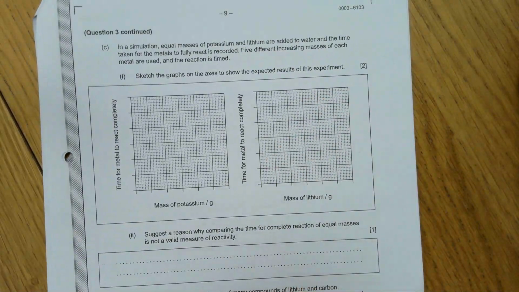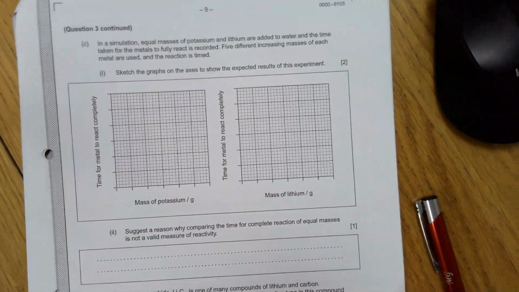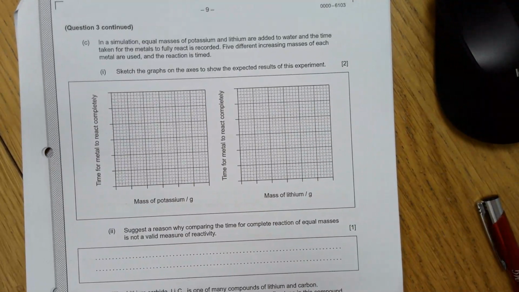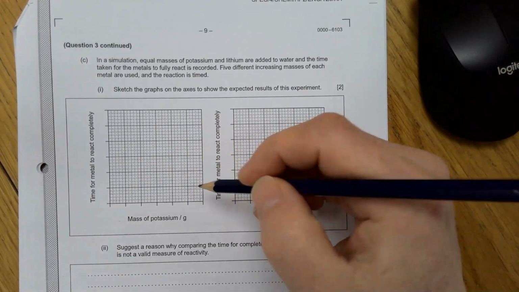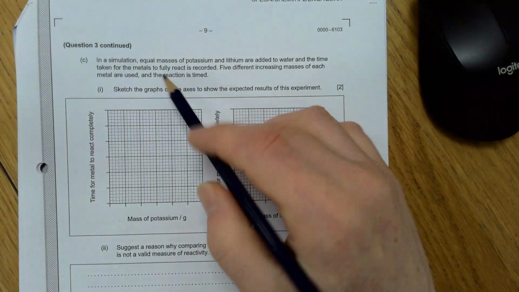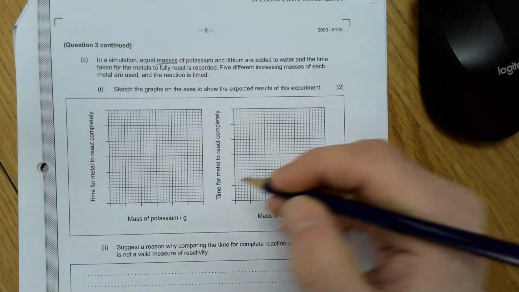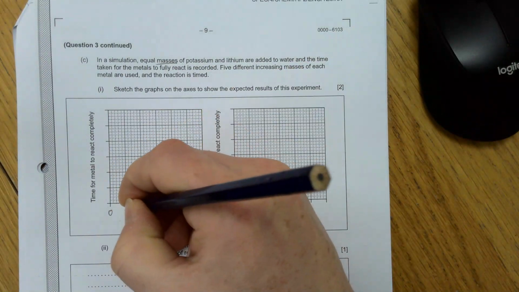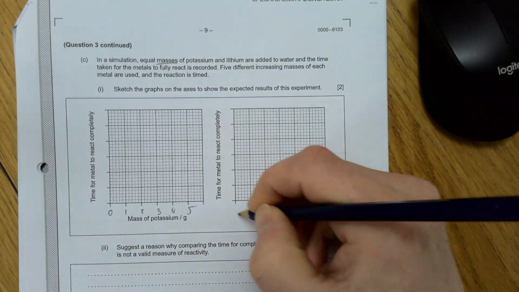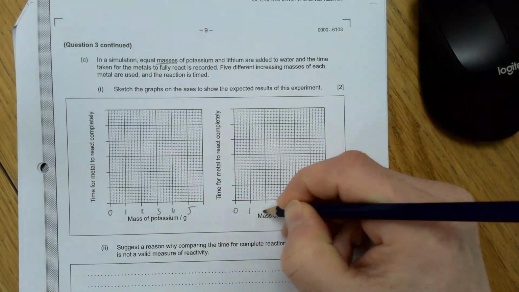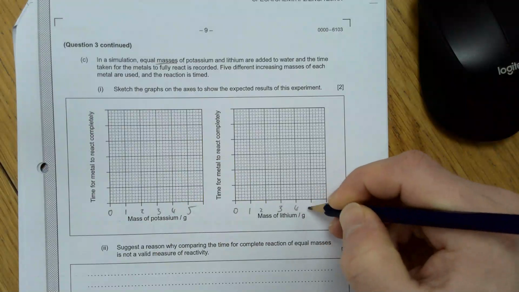Righty ho. This is an interesting little question. So it's a funny one. I think I've marked it wrong. I'll explain why, and I'll talk about it in class as well. So you're told here that you've got equal masses, and the masses is important, of potassium and lithium. And so let's say we use 0, 1, 2, 3, 4, 5, you don't have to write the numbers on here, grams of potassium and lithium in that reaction.